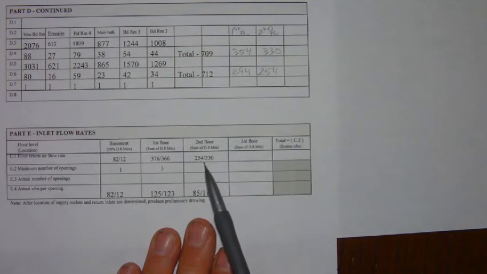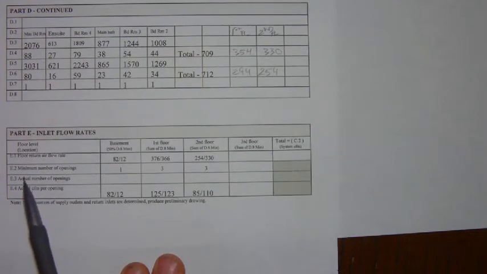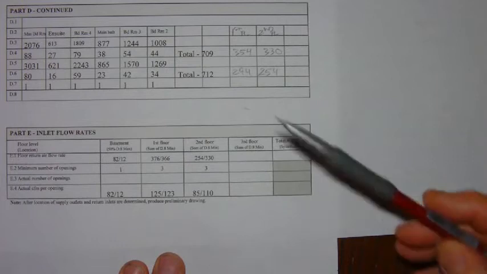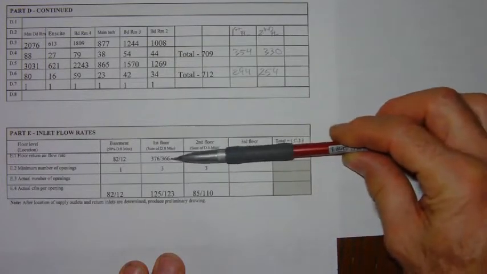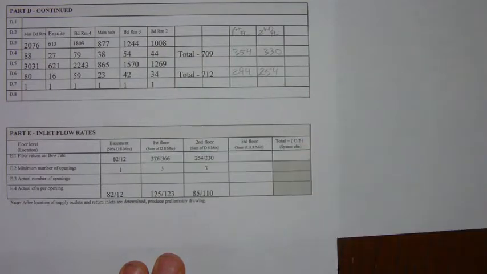On the second floor, we have a total requirement of 254 CFM for heating and 330 CFM for cooling. Now, to determine the minimum number of openings, and by openings they mean return inlets, we have to look at the individual flow rates from each level. In the basement, this is a pretty small flow rate, and so one return will be sufficient to handle this airflow.